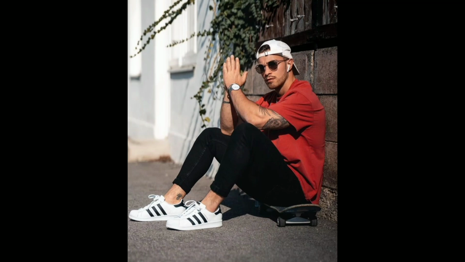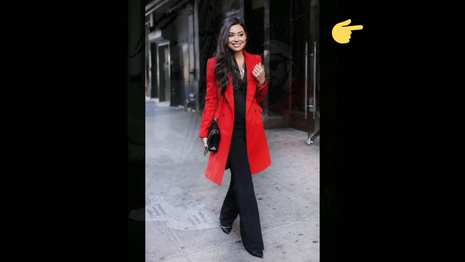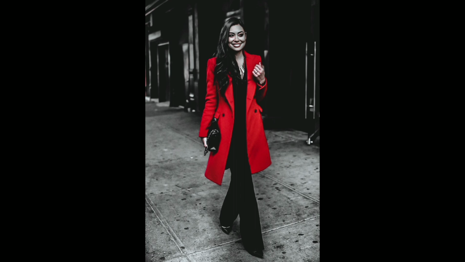Hey guys, today in this video, I will show you how to edit your photos with dark red filter using Lightroom Mobile. Passwords for presets will appear as an iCard anytime in this video. So let's start editing.